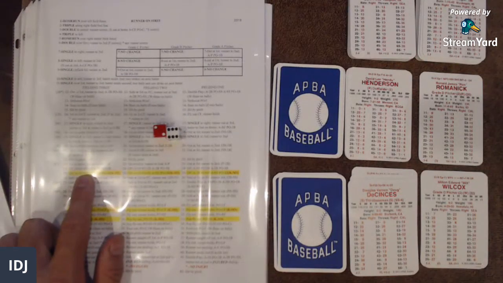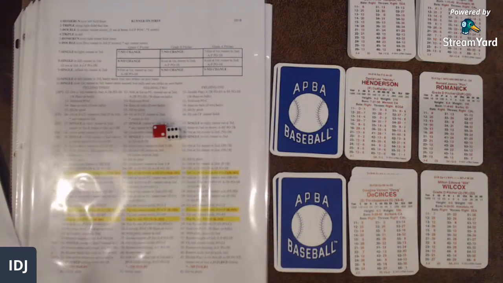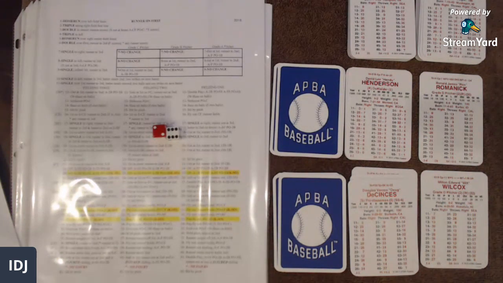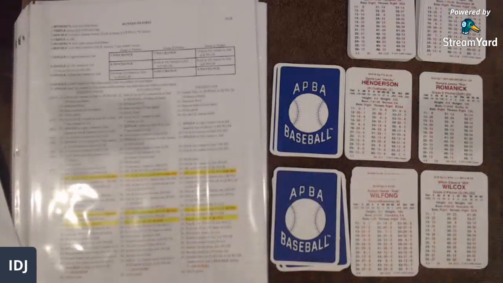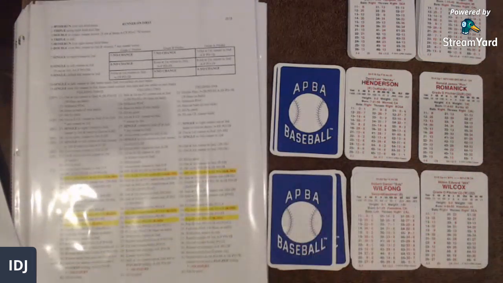That is still going to be a double play. That is going to be a 6-4-3 double play. Ground out, out, and out, 6 and 4 and 3. 6-4-3 off the bat of Sensei. Not good.